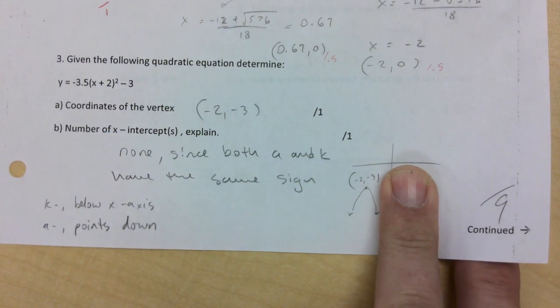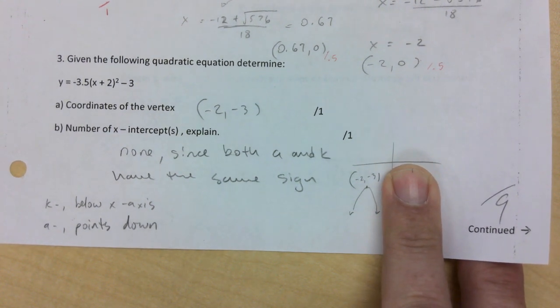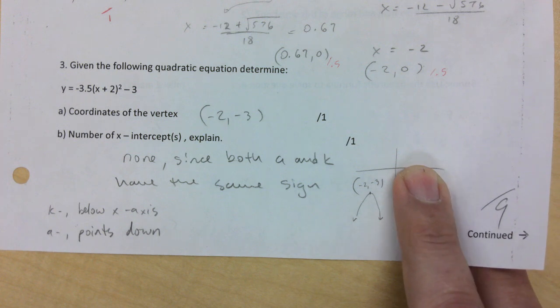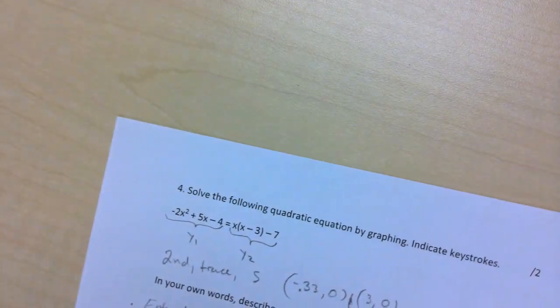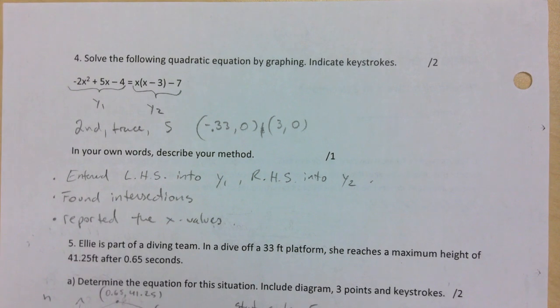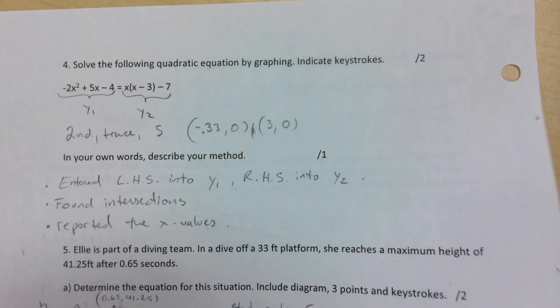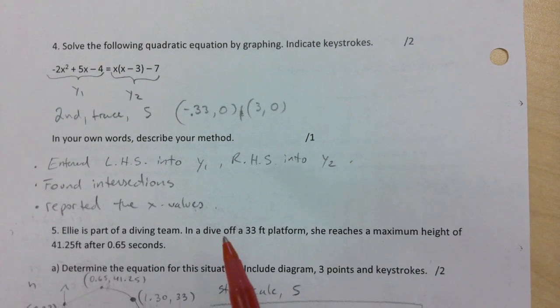But there it is. But that's where time comes in, okay? I count that as maybe 10 seconds worth of time. If you type this into your calculator and you have to get the right window and all of that, second trace, it takes longer. That's where your knowledge comes in, okay? So 2 marks for question 3. Okay, moving on.